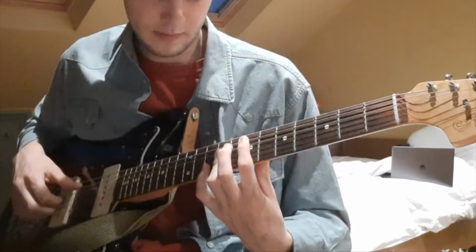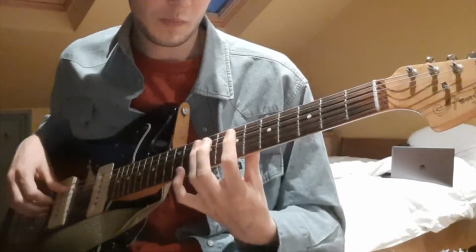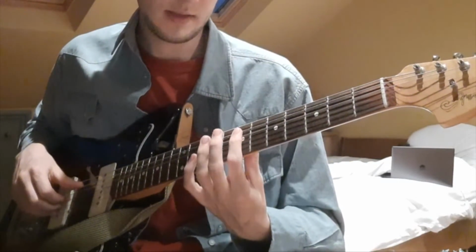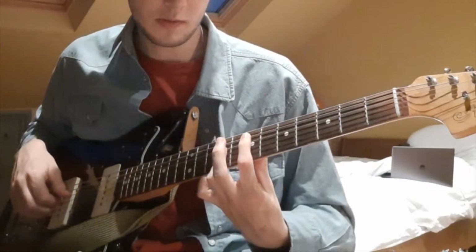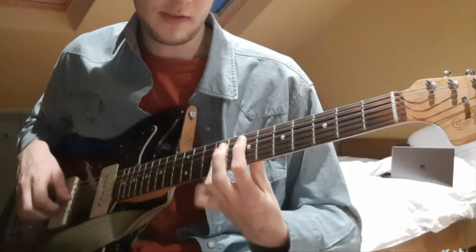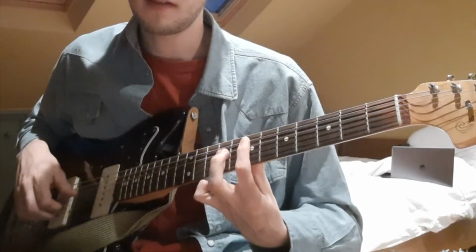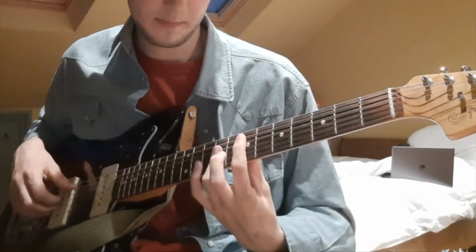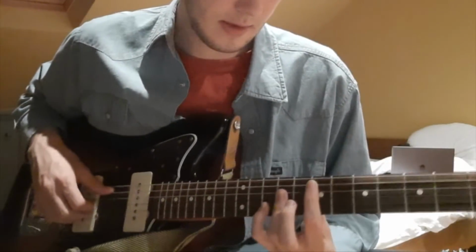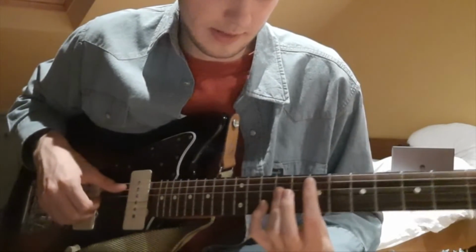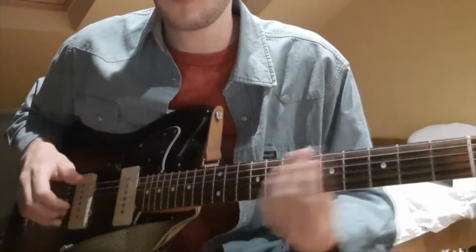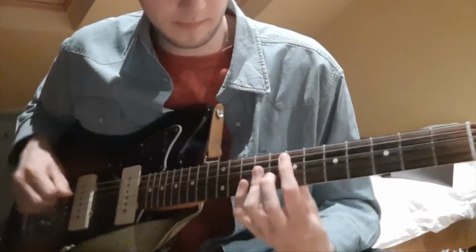Next part sounds like this. So that is keeping your index finger where it was at the 7th fret of the 5th string, then using your ring finger to bar the 9th fret of the 2nd string, 9th fret of the 3rd string, and 9th fret of the 4th string, but then also putting your pinky on at the 10th fret of the 2nd string. So that's making a chord that sounds like this. And the whole thing is getting slid down like this.